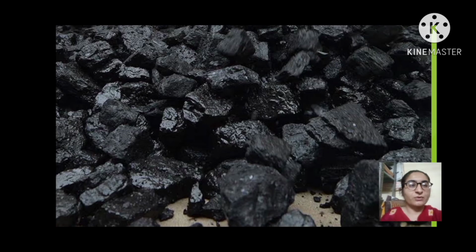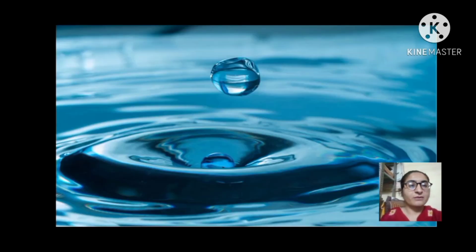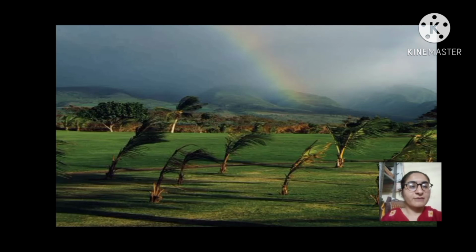So there are various energy sources also, like coal, petrol, water and wind. Here we all use various energy for various purposes, and various energy sources are also available for that.